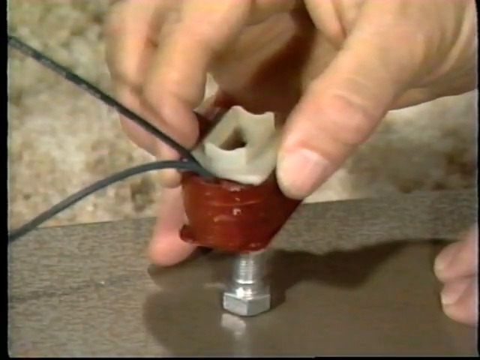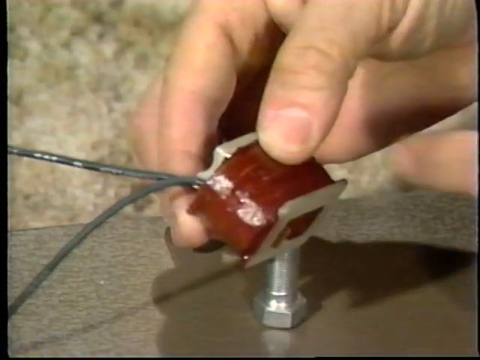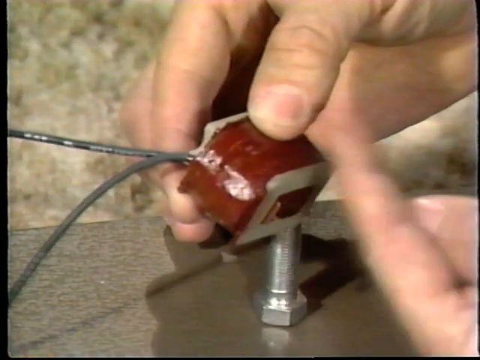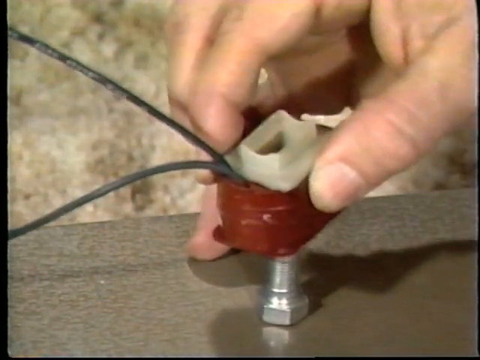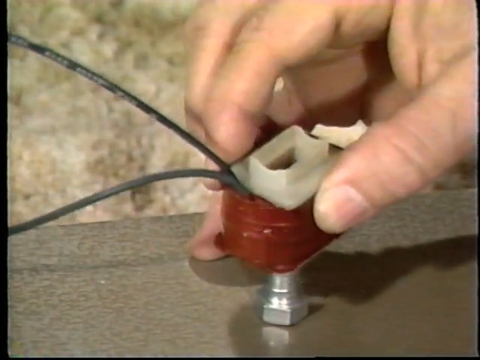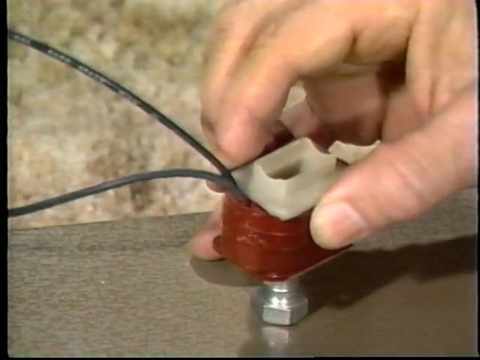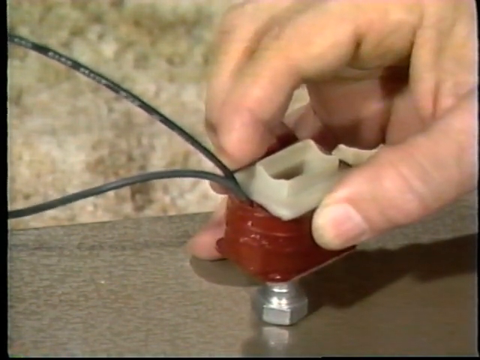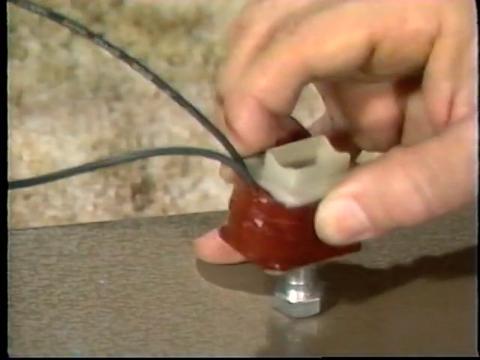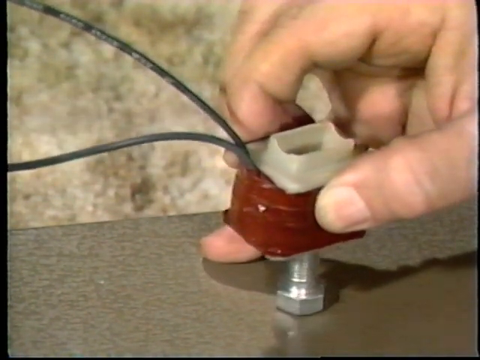Mechanical actuation is used when the valve spool must be shifted when the machine being controlled reaches a certain position. Often, an electrical solenoid is used to shift the valve. A solenoid can be constructed by winding a wire into a coil. Then, into the hole in the coil, we insert a piece of iron, or plunger as it is called.